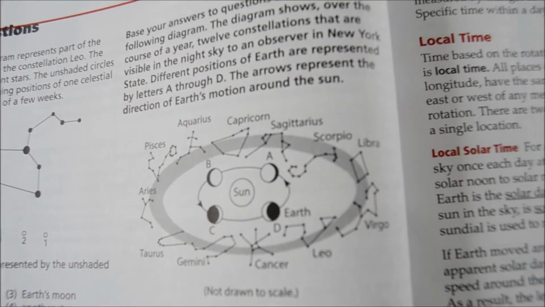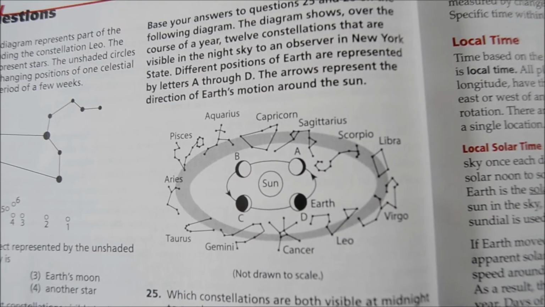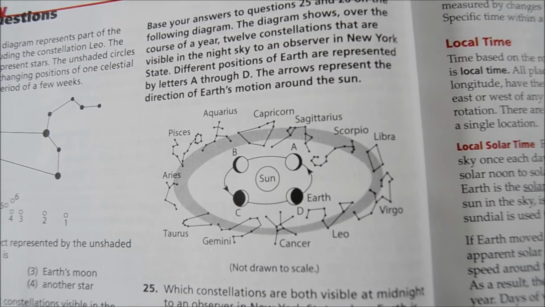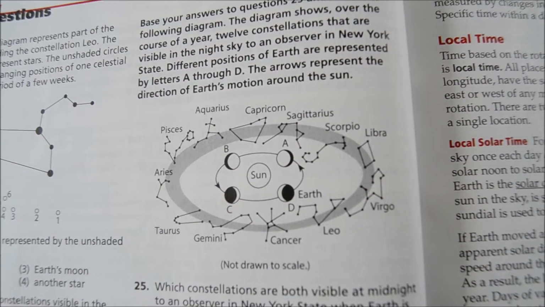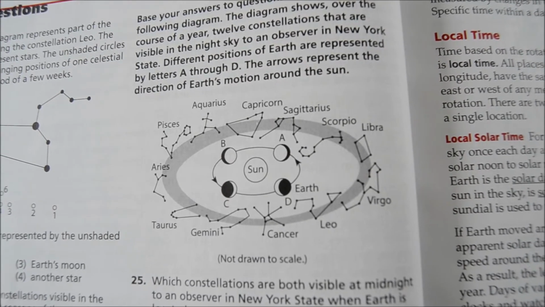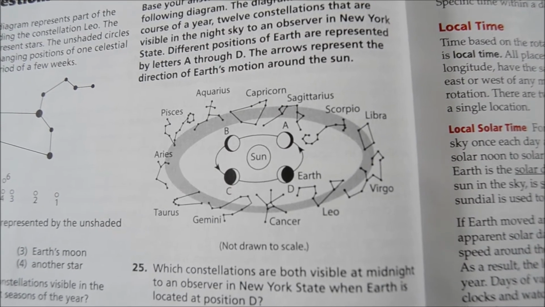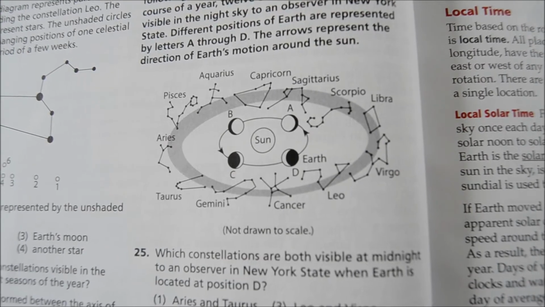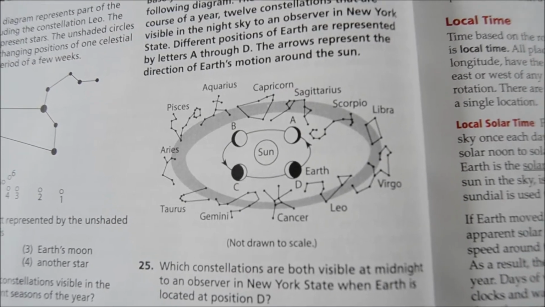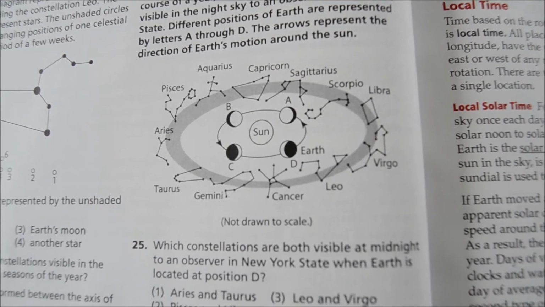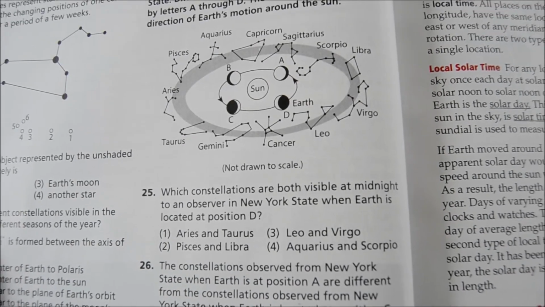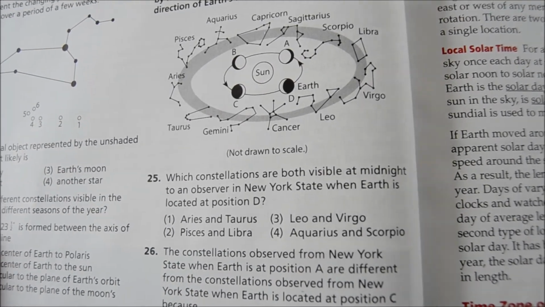Base your answers to questions 25 and 26 on the following diagram. The diagram shows the course of a year, 12 constellations that are visible in the night sky to observers in New York State. Different positions of Earth are represented by letters A through D. The arrows represent the direction of the Earth's motion around the sun. Notice we're moving counterclockwise. We only see the stars at night.